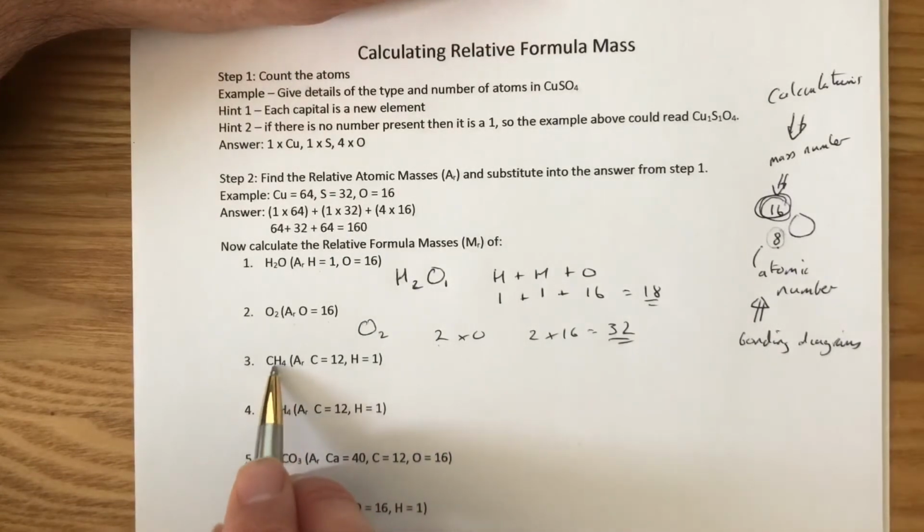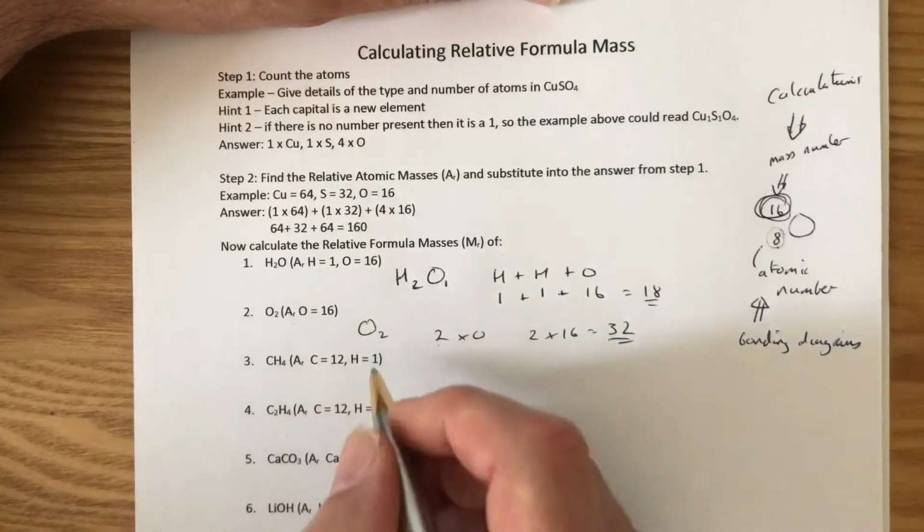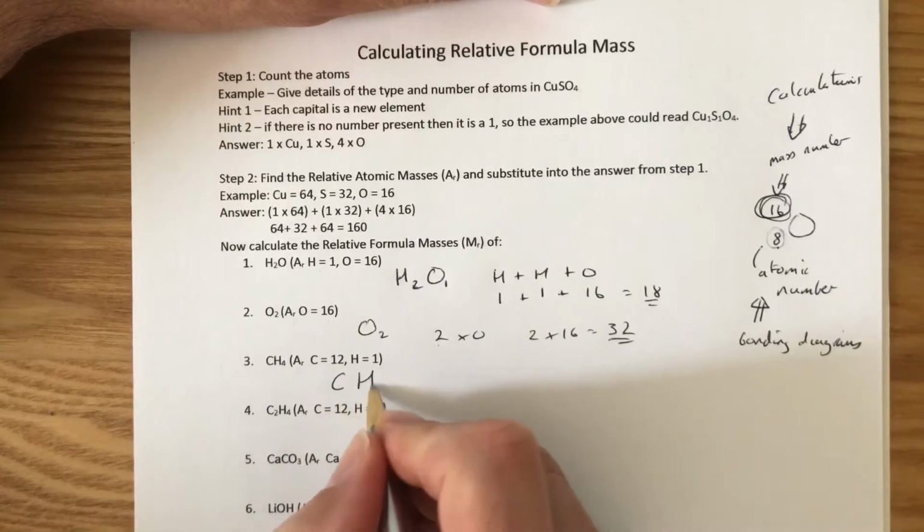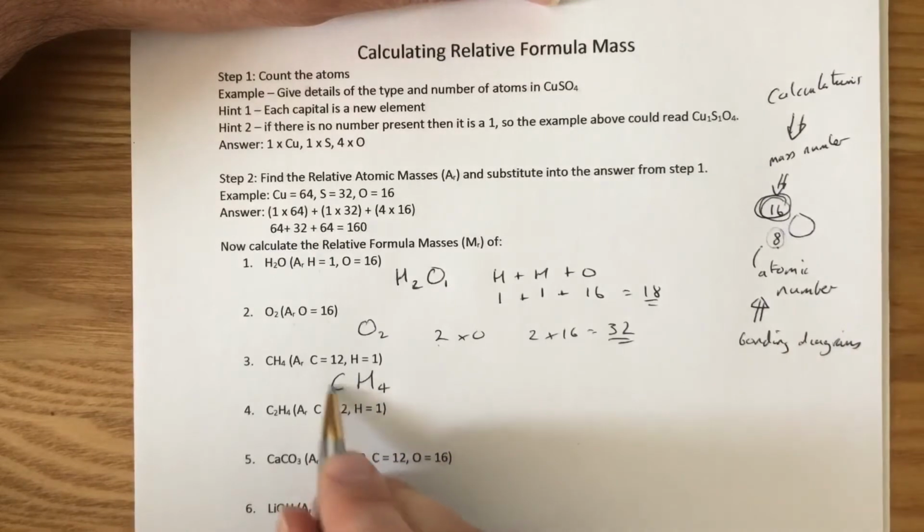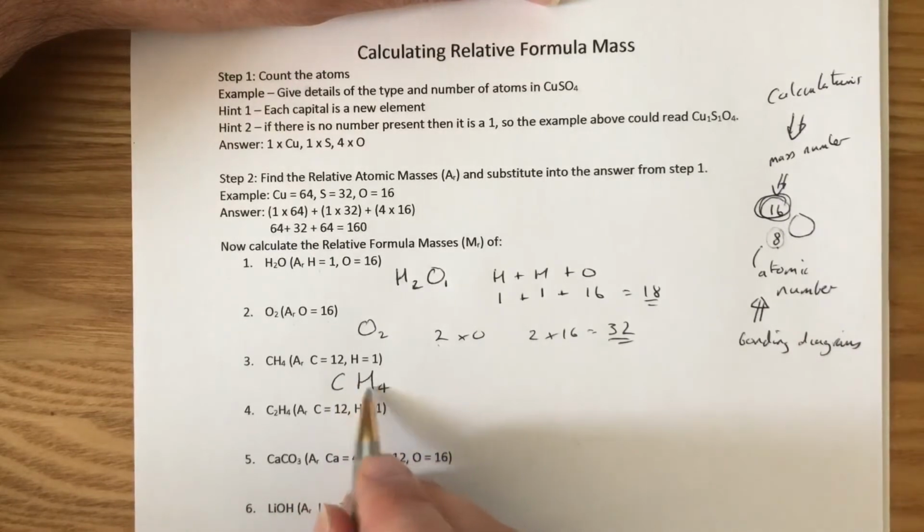Next one here is CH4, this is methane. That's a common name, methane. So it's going to be CH4. Now, capital C, there's no number after the C, and this is a capital H here. So this tells us this is C on its own.